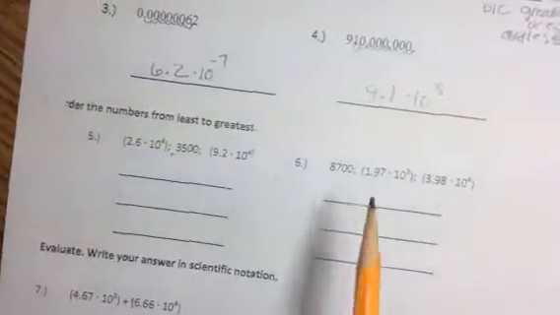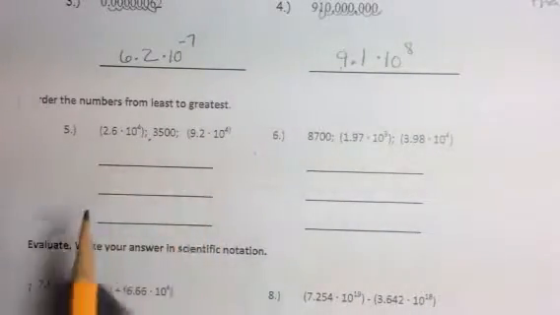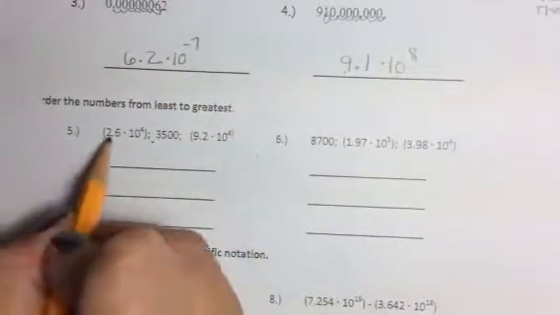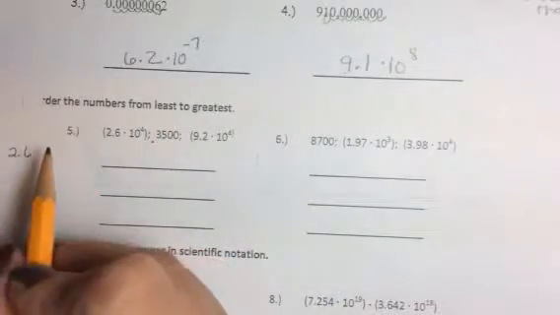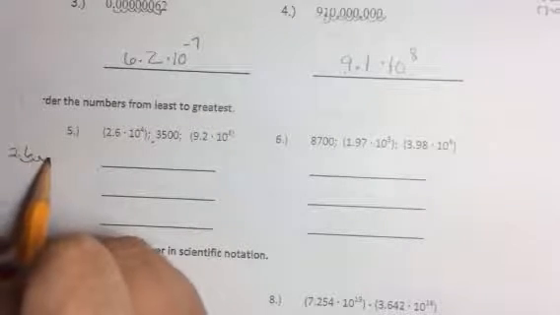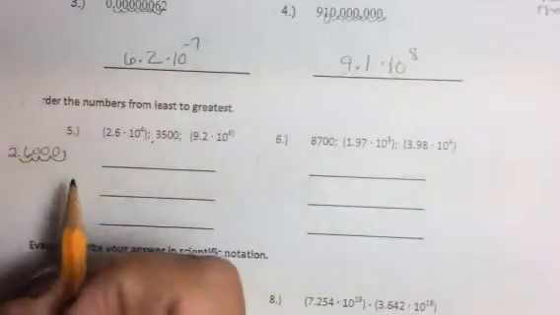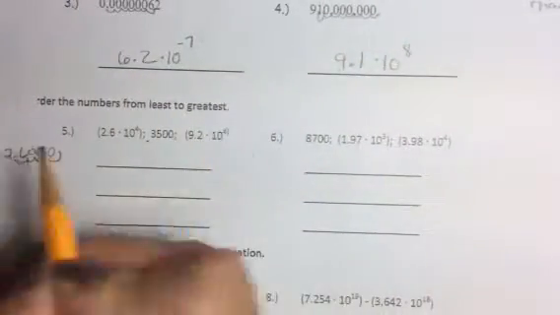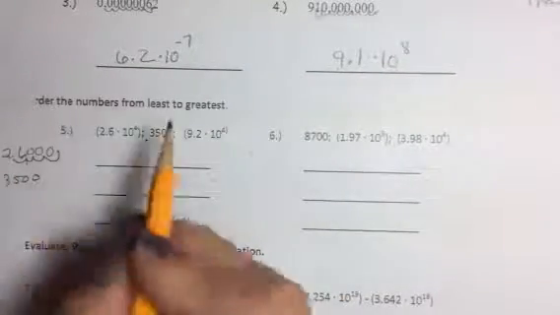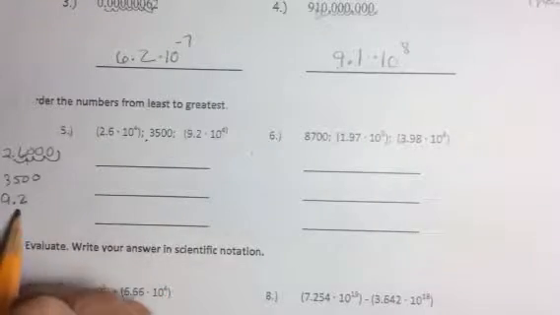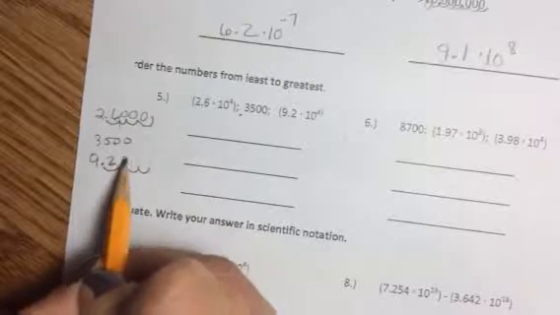Order the numbers from the least to the greatest. So I'm going to put all my numbers in expanded form. So when I take 2.6 times 10 to the fourth, what I'm going to do is move the decimal 1, 2, 3, 4, add my zeros. Then I already have 3,500. And I have 9.2 times 10 to the fourth. So I'm going to move my decimal 4 times. 1, 2, 3, 4.